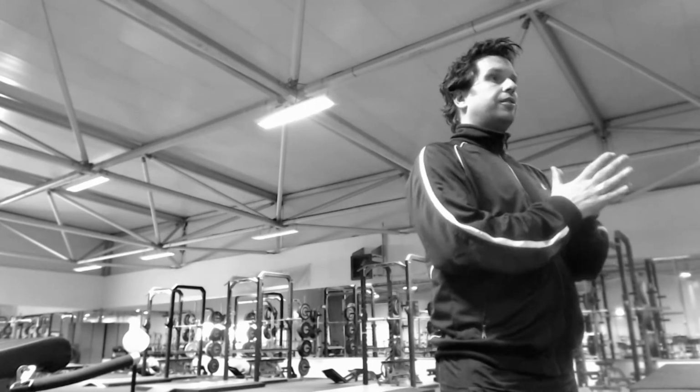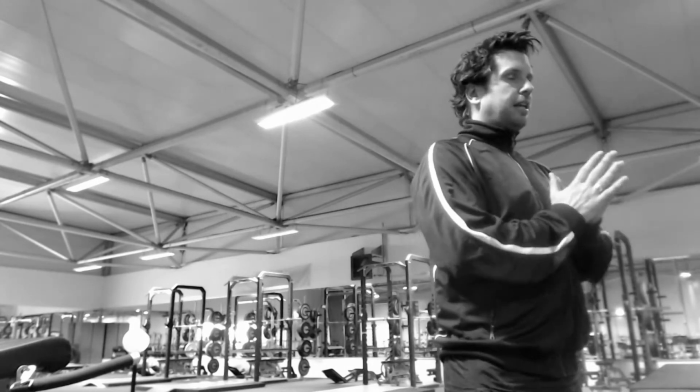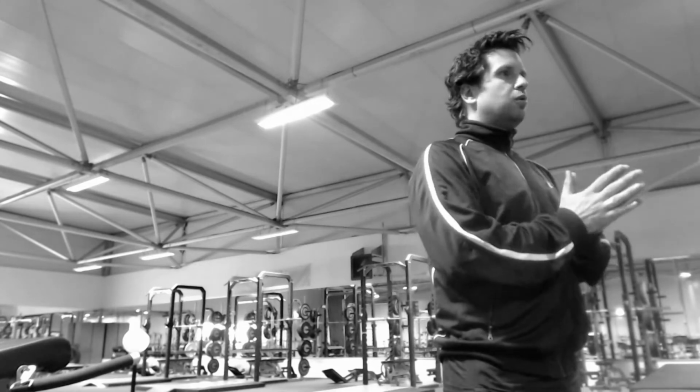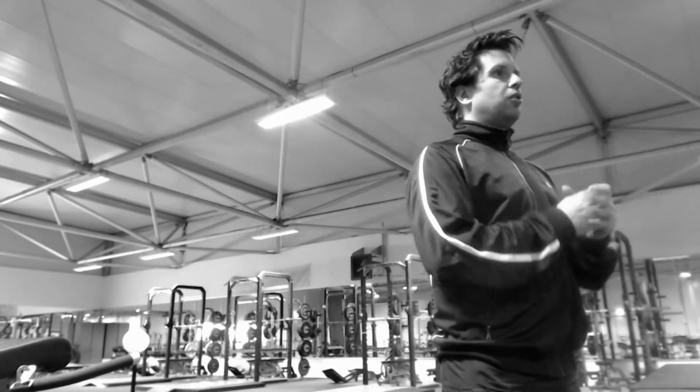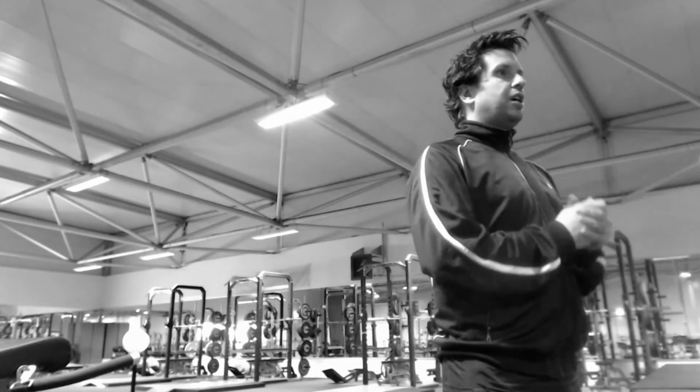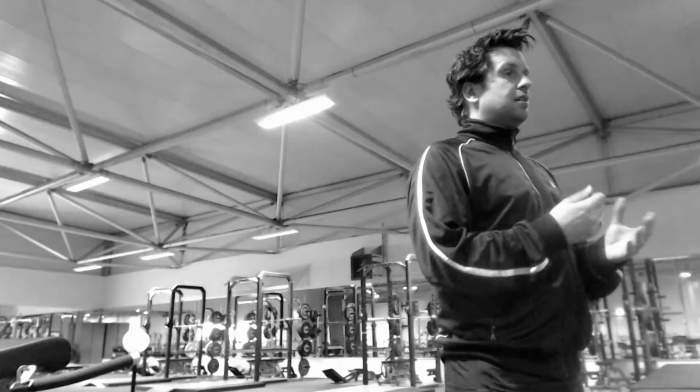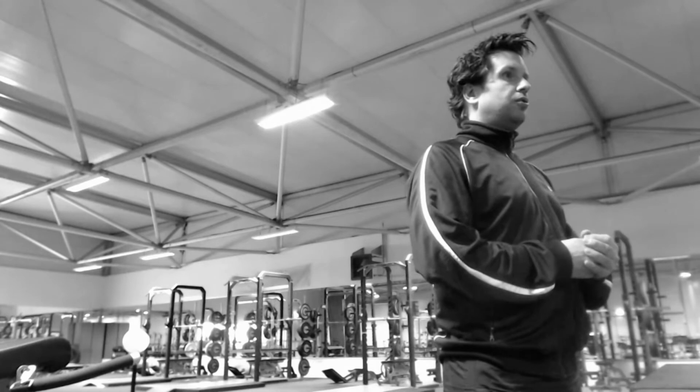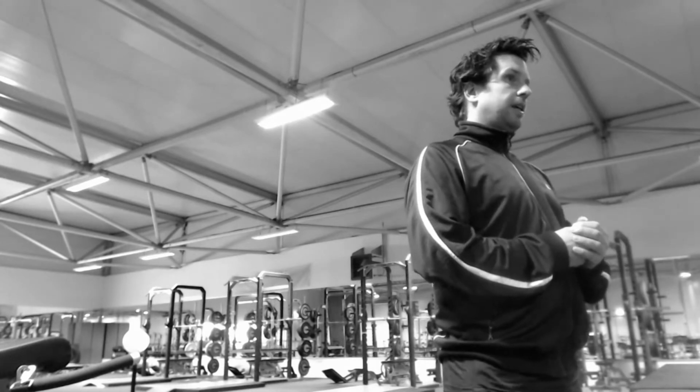So if you look at, let's make a simple example, running, if you are able to run X amount of kilometers in that amount of time, if you can run more kilometers in the same time, or the same amount of kilometers in less time, you have probably increased your endurance. So with power, it's a bit more complicated.